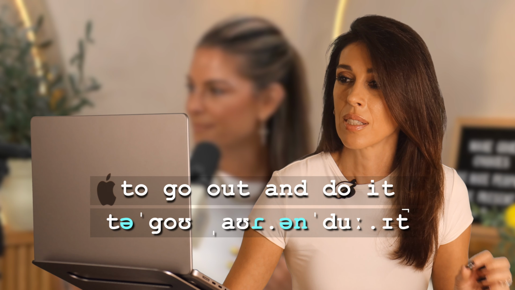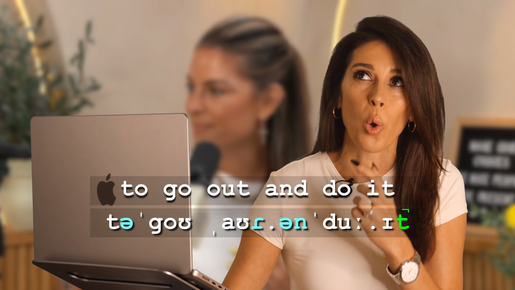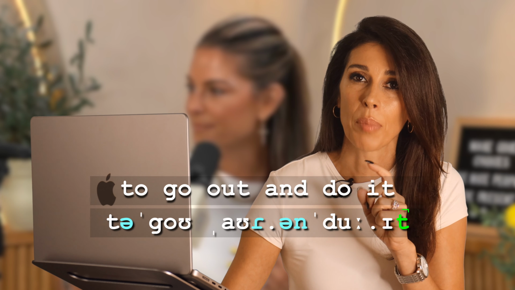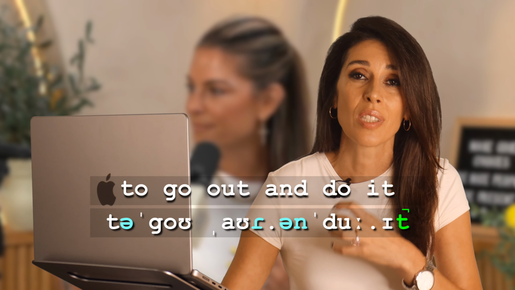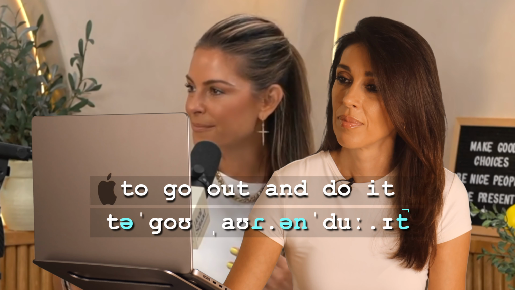And then she's not releasing the final t in do it. She's holding it. She's still putting the tongue behind the upper teeth for the t sound, but she's not puffing the air at the end of the word. It's a held T. Let's go on.